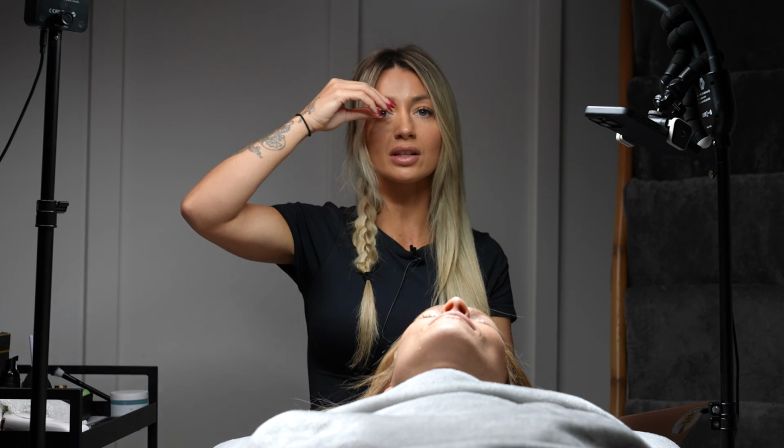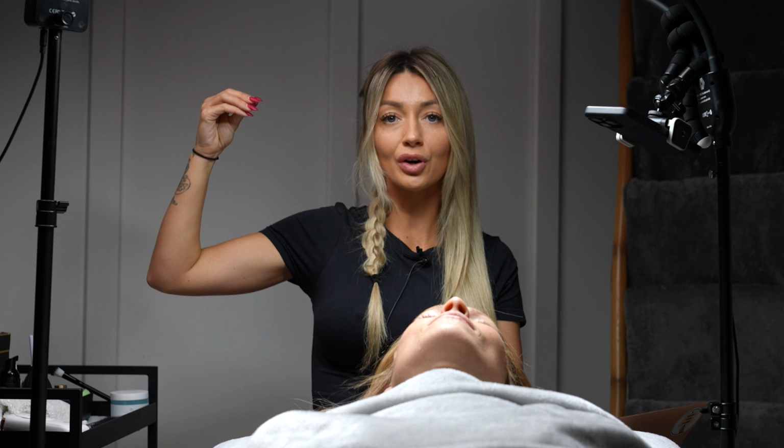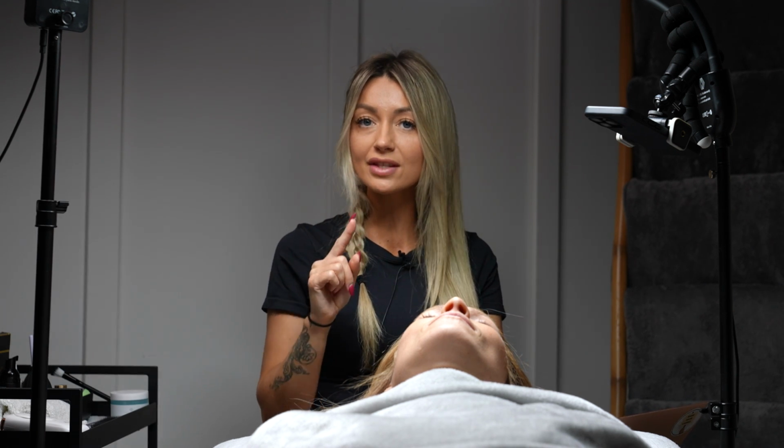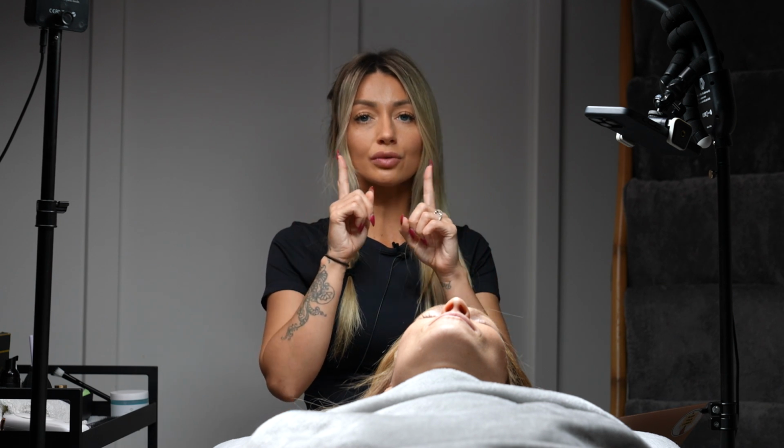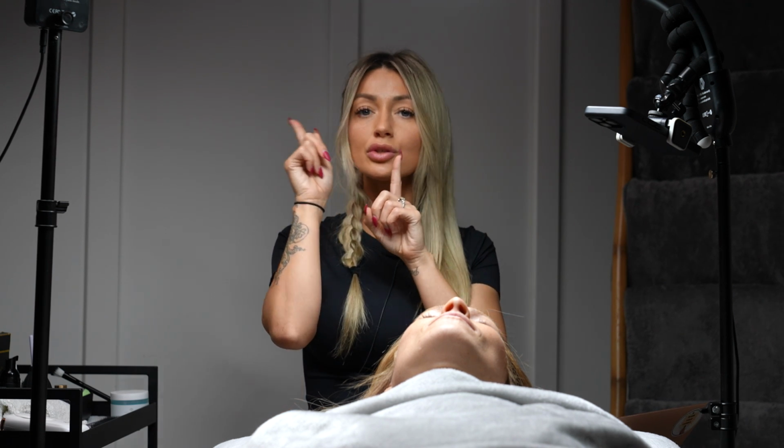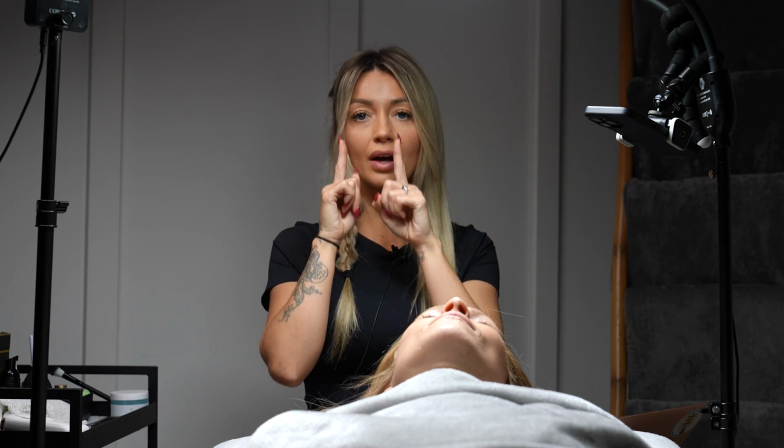Now, you can manipulate your direction in any way that you want. Let's say you wanted to direct all of your lashes out toward the ear. You can do that too, but you have to have a plan. You can even, and this is a really popular directional pattern, direct the inners toward the nose, the outers toward the ear, and the middle portion of the eye up toward the eyebrow.